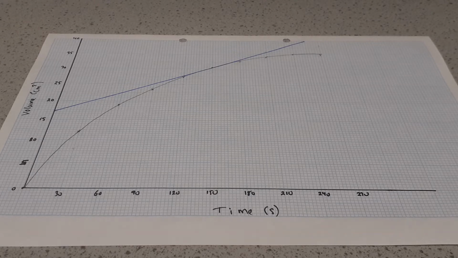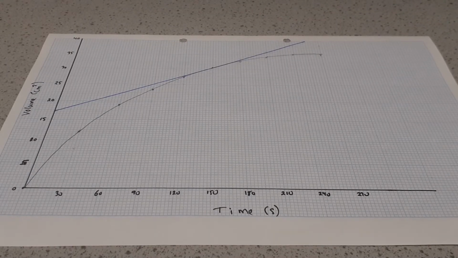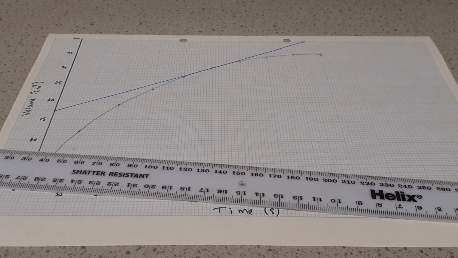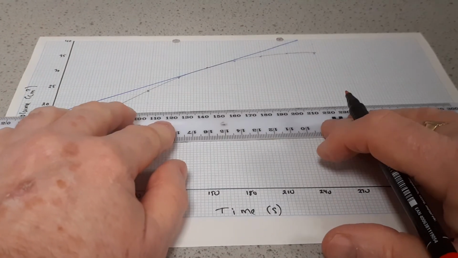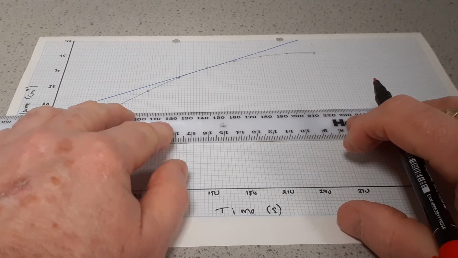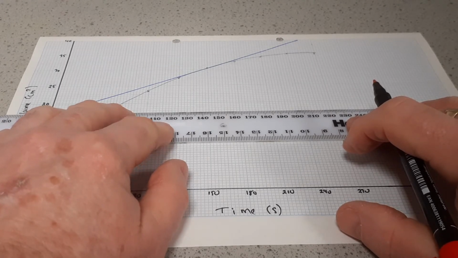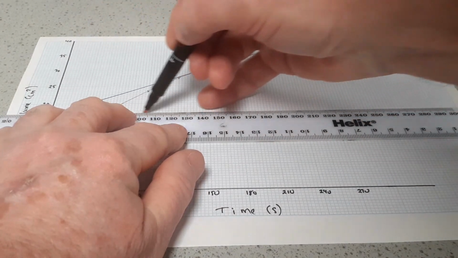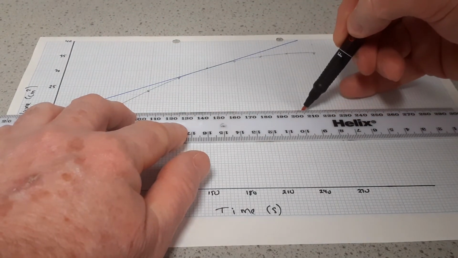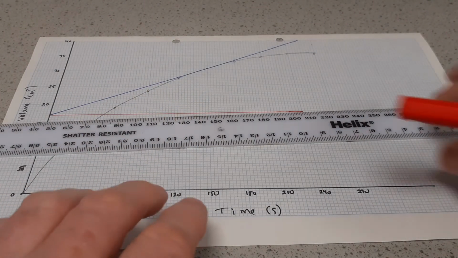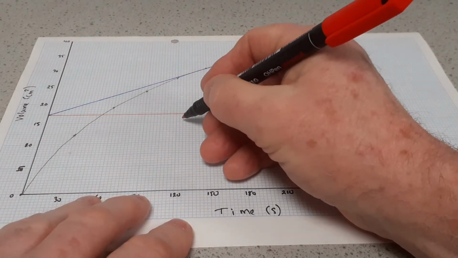Now what I will do, I'm going to draw a line from where it touches the y-axis parallel to the x-axis across to where I want it to be. I'm going to draw this so my time will be 240 seconds. So here goes. Across from here, just touching the line there, to 240 seconds, is to there. So this is 240 seconds.